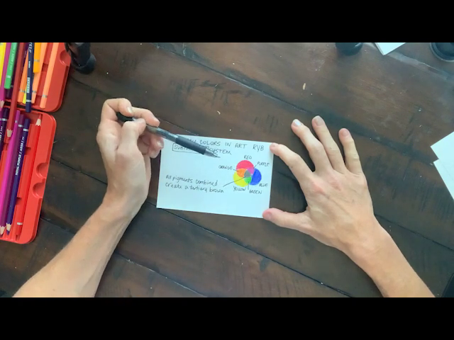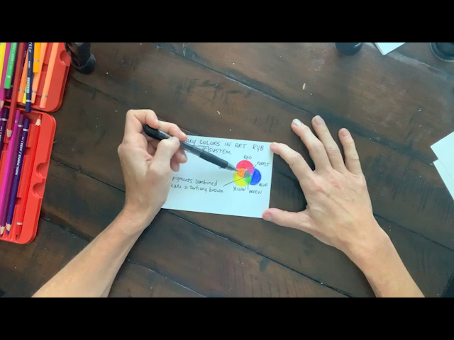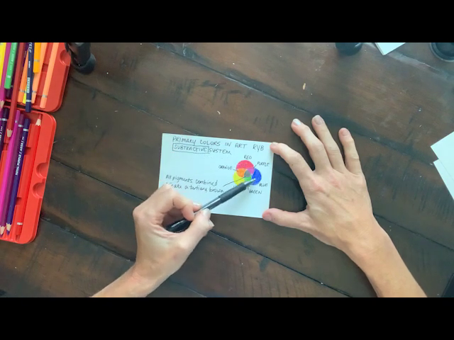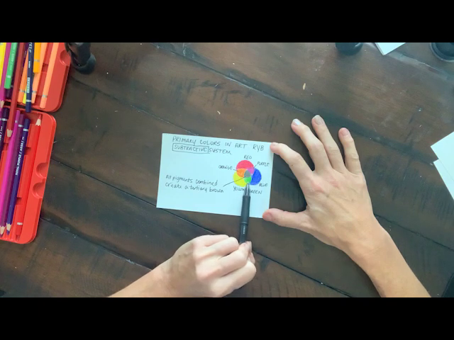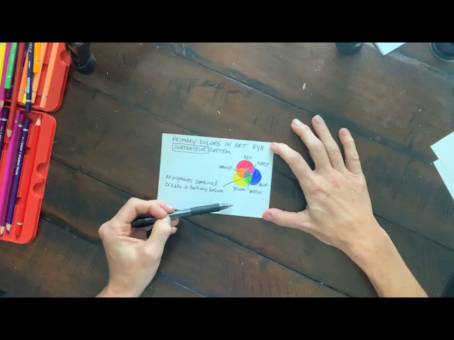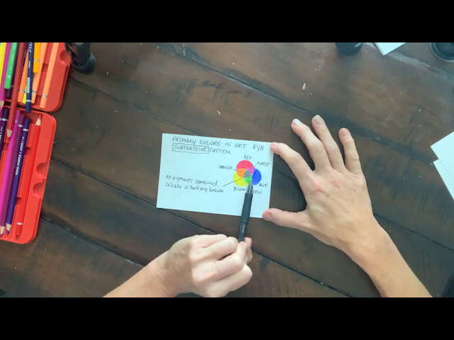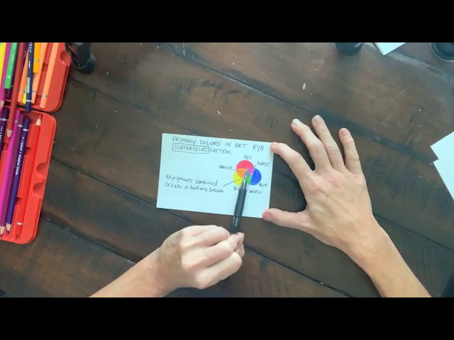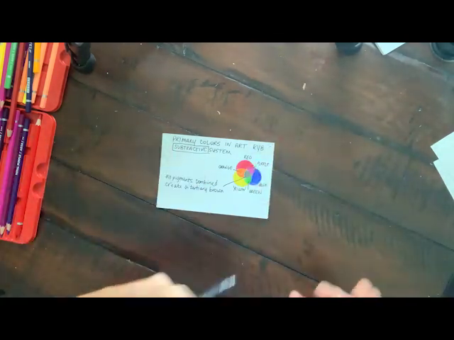And of course, we learned in primary school that red and yellow make orange, red and blue make purple, and yellow and blue make green. So if we combine all of these colors together, we don't get black, we don't get white, we get this tertiary brown color. So it's kind of a muddied mix of all the colors combined.